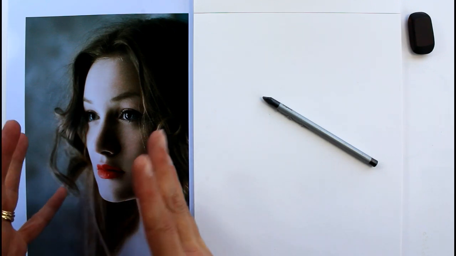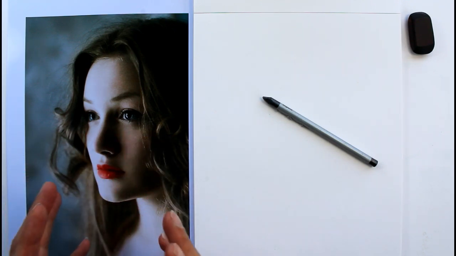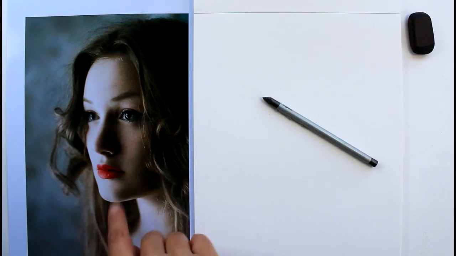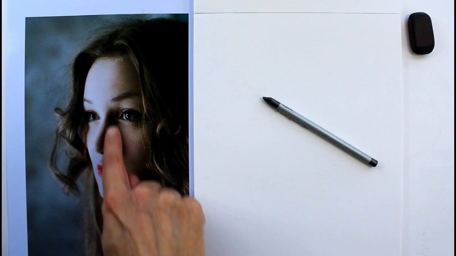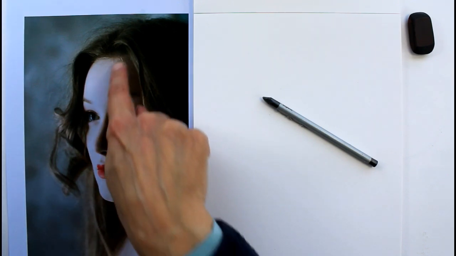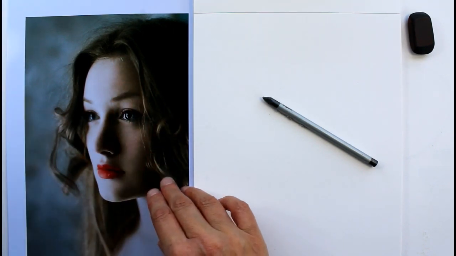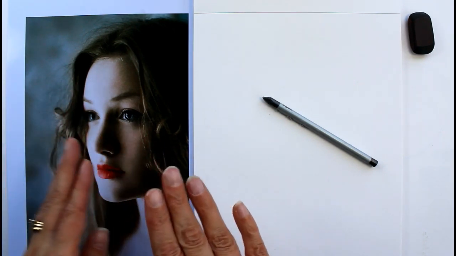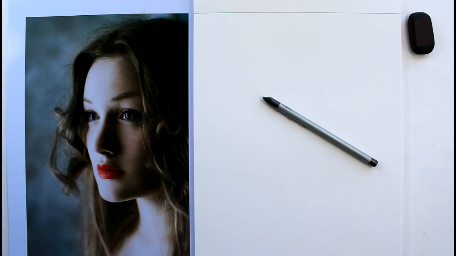But this photograph, although it looks more complicated, it's actually quite simple, and the reason I chose it was because of the shadow. So she's got shadow down the side of her nose here and on her cheek and across here, because in the photograph she's been lit from this side, so that gives us good contrast and makes it a little bit easier to draw the tone.